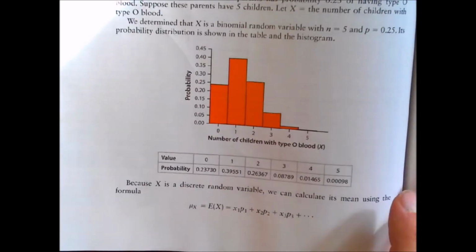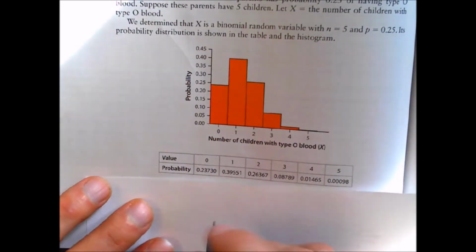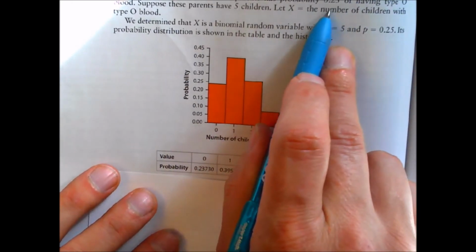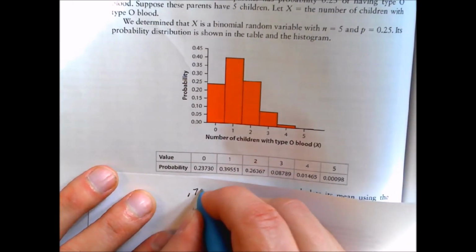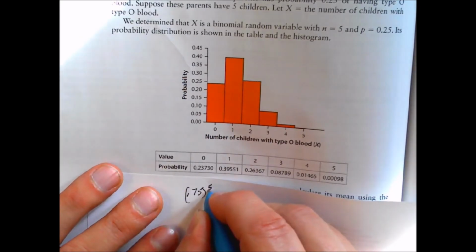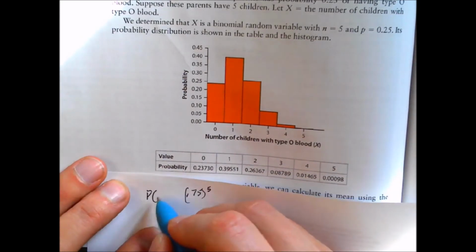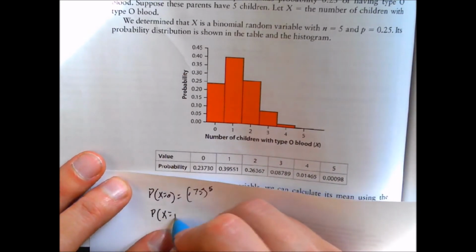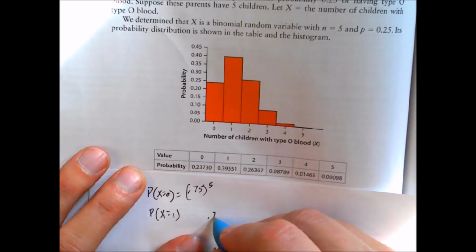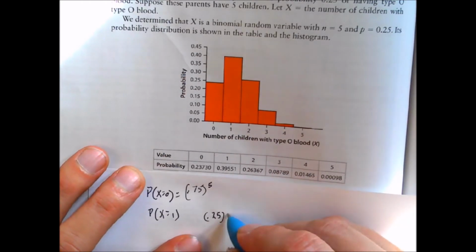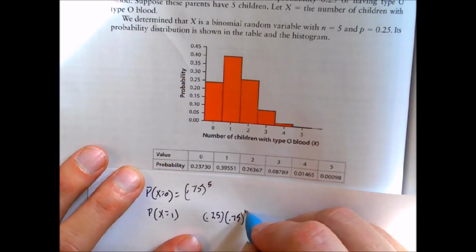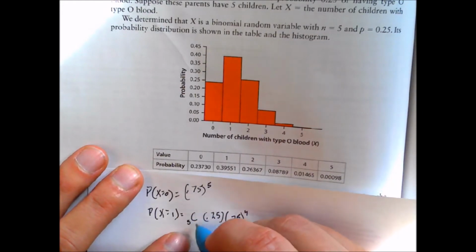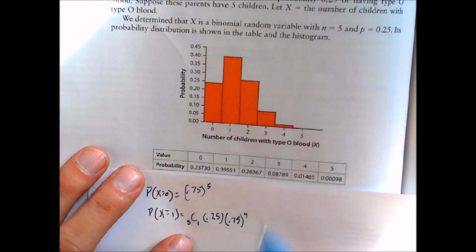Okay, as just a reminder, none of them having type O blood would mean, if it's 25% they do have type O blood, it would be 75% they don't have type O blood, and we need all 5 of them. So we found the probability that X equals 0. And then you could find the probability that X equals 1, which meant 1 had type O blood and 4 did not. Then we had to multiply that by how many different combinations there were for that to get this.